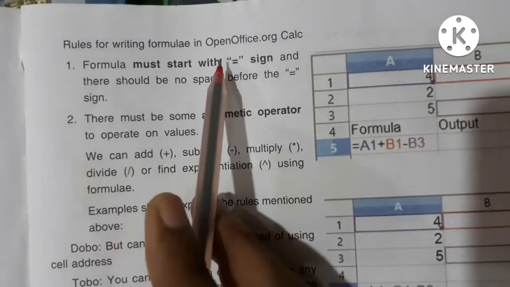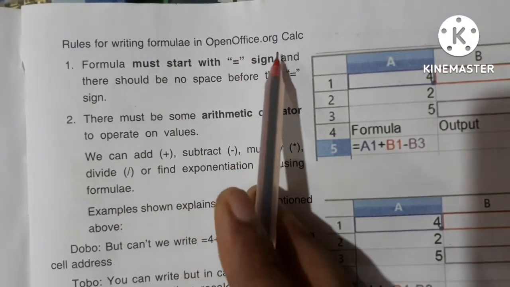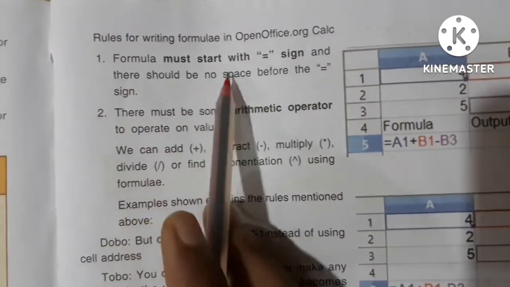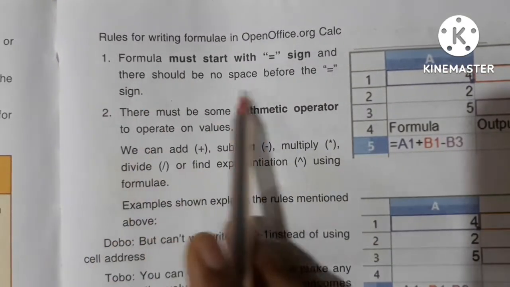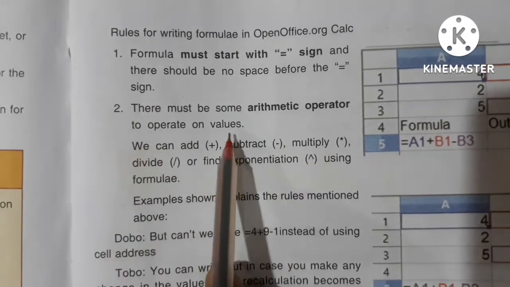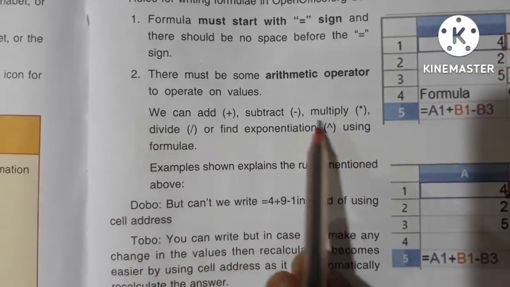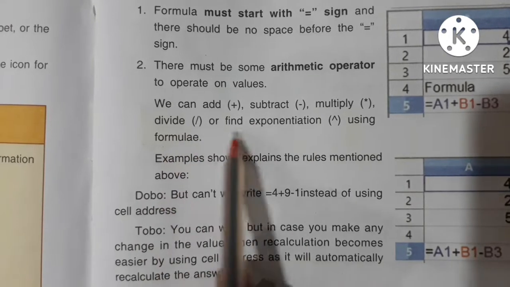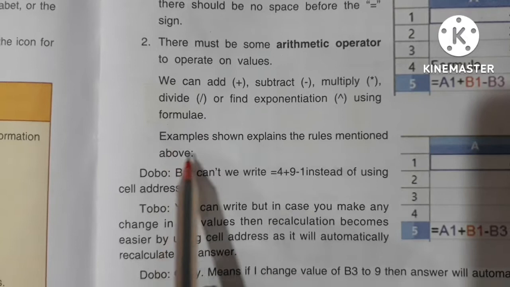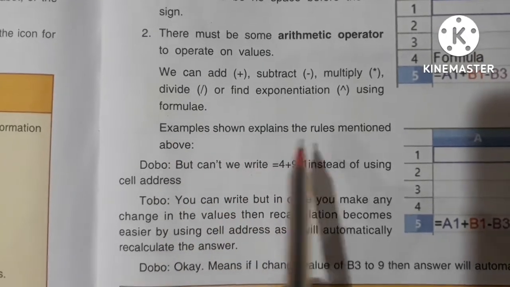Rules for writing a formula in OpenOffice CALC. The formula must start with an equal sign and there should be no space before the sign. There must be some arithmetic operator to operate on values. We can add, subtract, multiply, divide or find exponents using a formula. The examples shown explain the rules mentioned above.